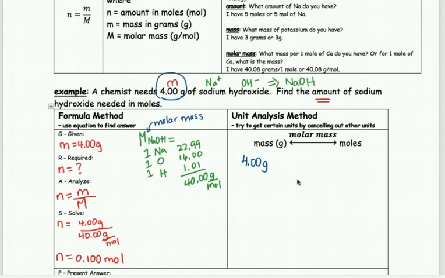We're trying to get to amount in moles. So we need to get an answer in moles. Starting this question off, you should still do the given part of the formula method. You also know that you have the molar mass of sodium hydroxide. So I'm just going to go and write that right beside.